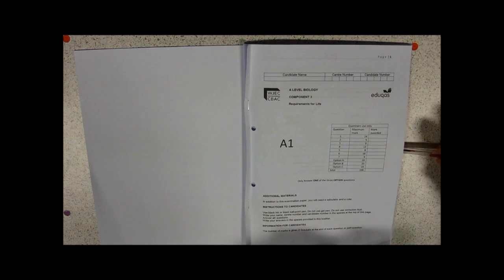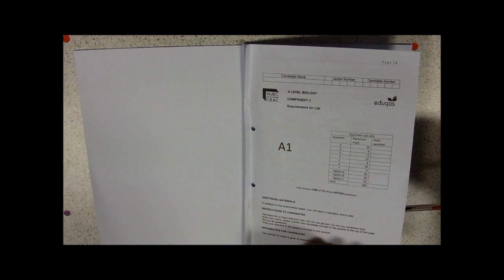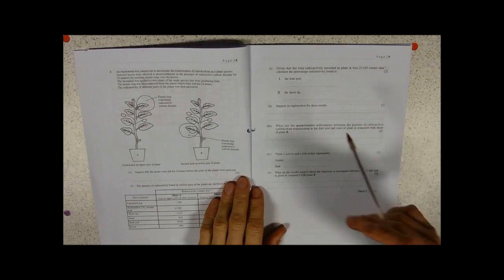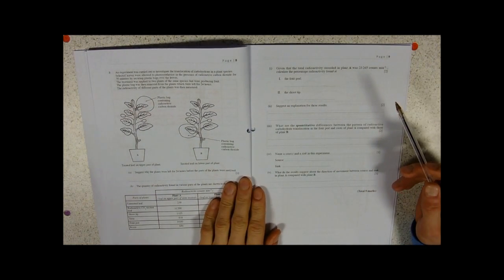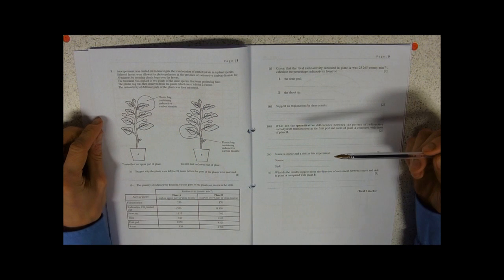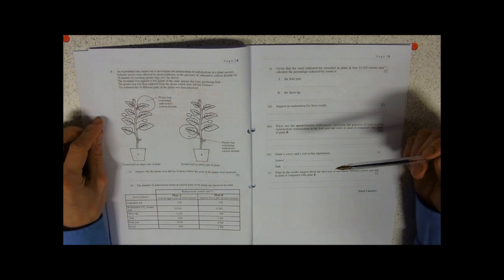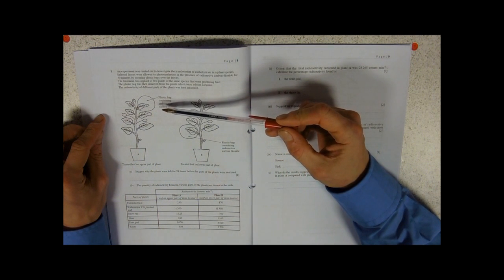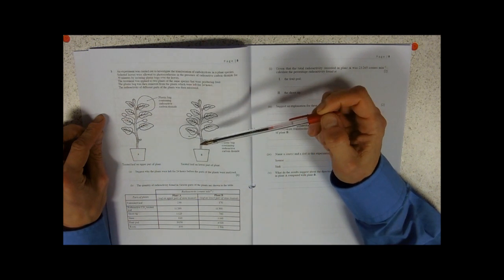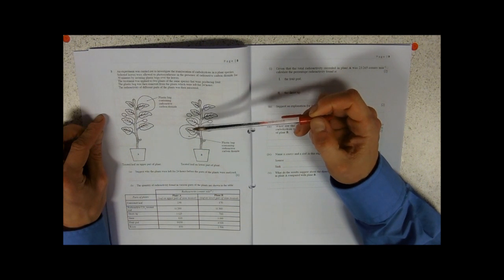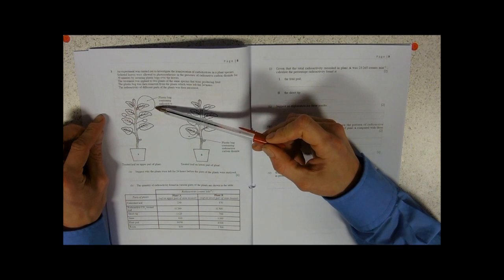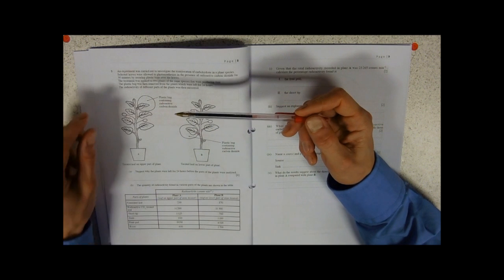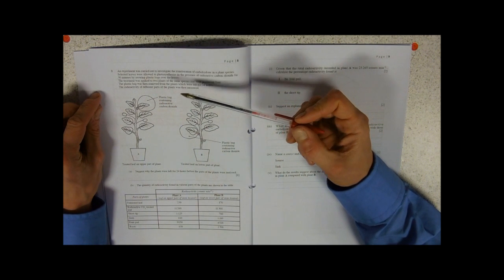This is component 3, paper A1, and we are on to question 3. This is an experiment with 2 plants, and the difference between them is they appear to have a plastic bag at the top of one and a plastic bag at the bottom of the other one. In A, the plastic bag is around a leaf at the top, and what are they feeding it?